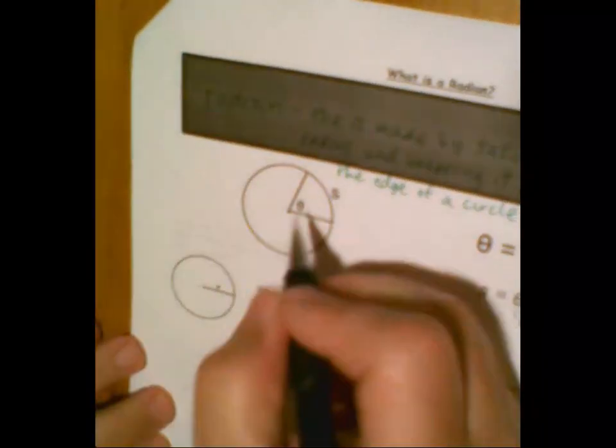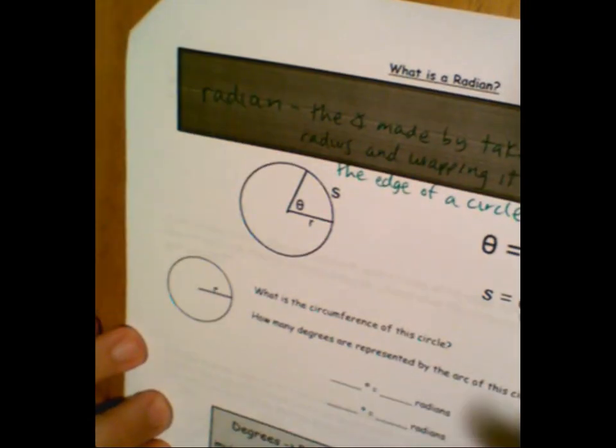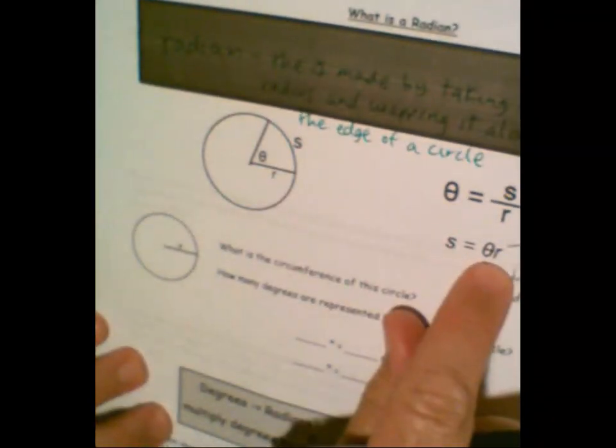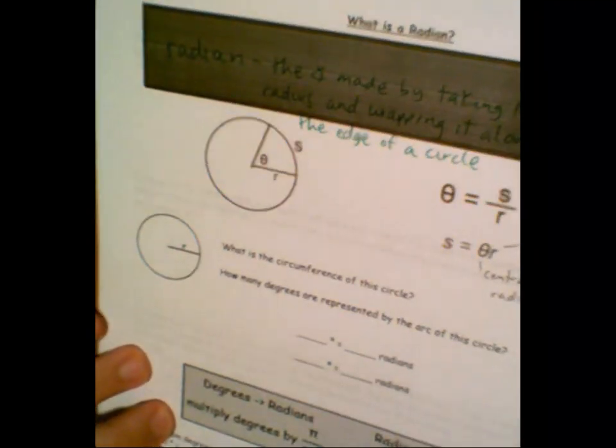So here, S is the arc, theta is the central angle in radian measure, R is the length of the radius. Sometimes people see it as S equals R theta. That would be the same thing. Multiplication is commutative.